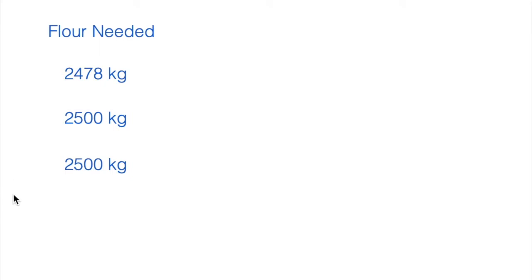So I thought of this example with a bakery. Maybe an owner of a bakery chain said that they needed 2,478 kilograms of flour every week. A number like this, you would probably assume that someone had calculated to within the closest kilogram how many kilograms are needed. So this is plus or minus 1 kilogram. This we're not sure.